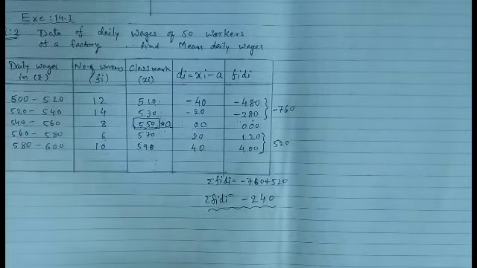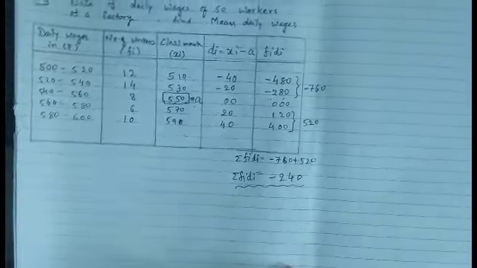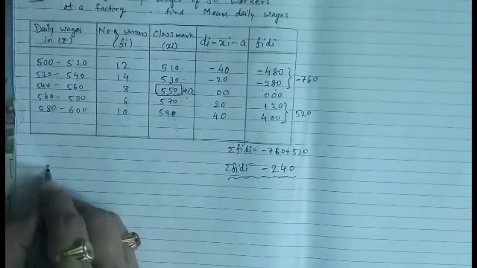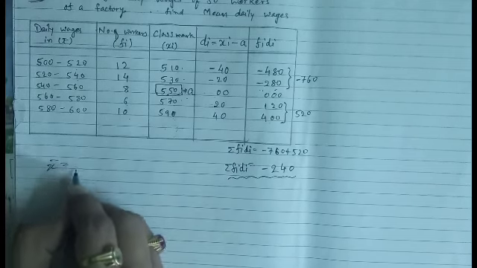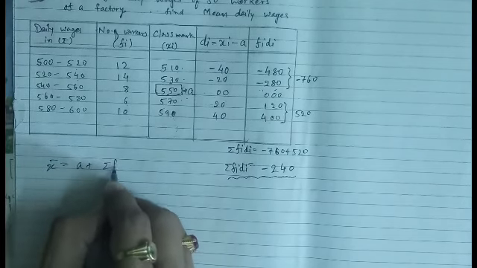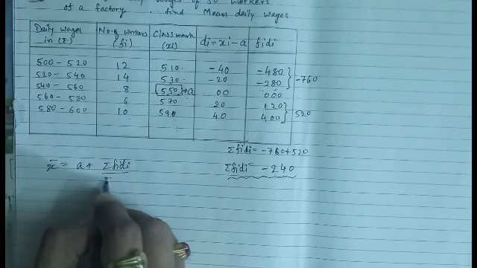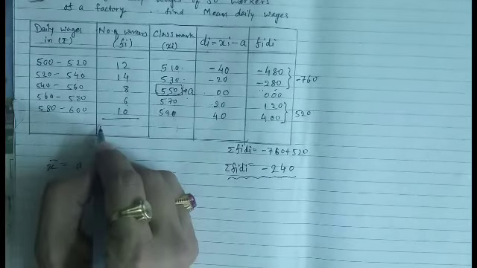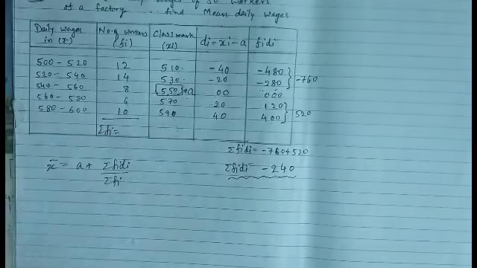Now we know that the formula to find the mean using the assumed mean method is x bar equals a plus sigma fi di upon sigma fi. Here sigma fi is the sum of all the numbers present in fi.